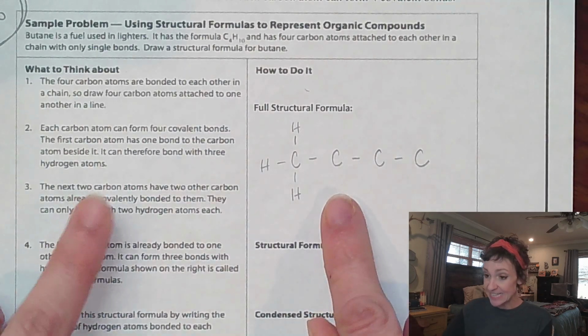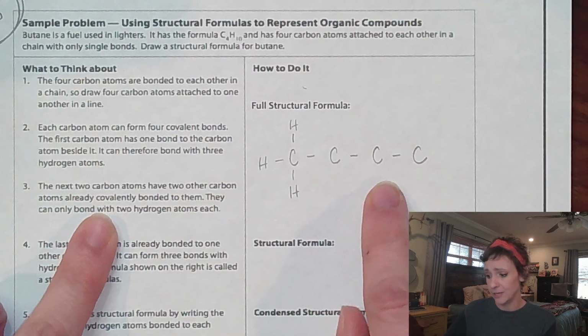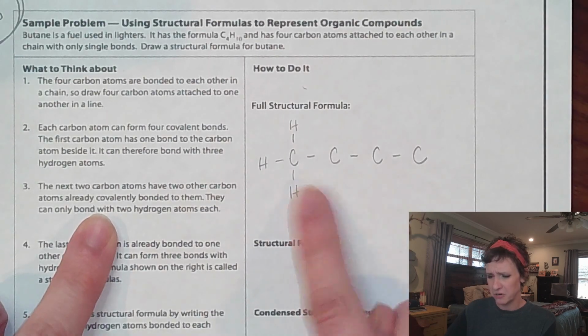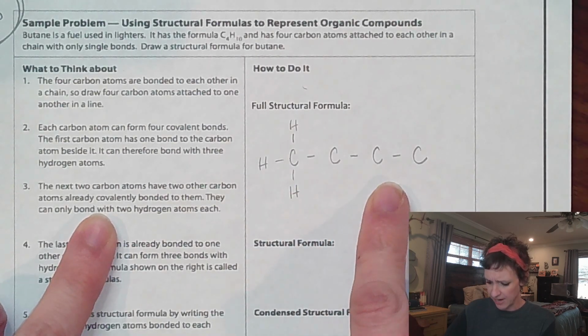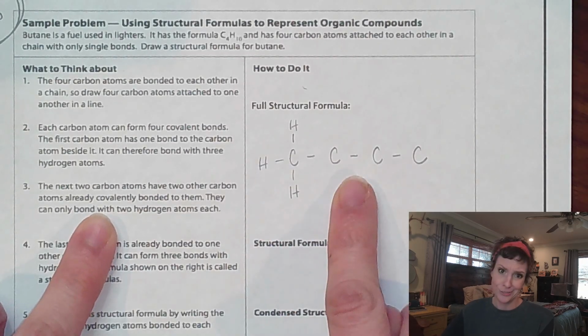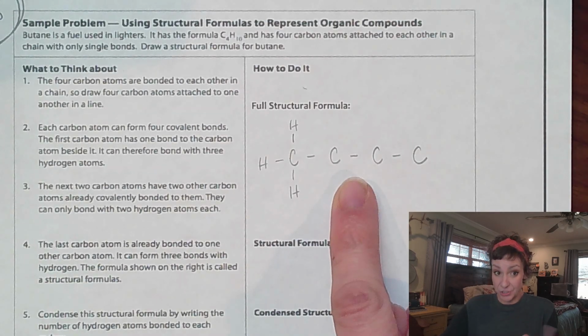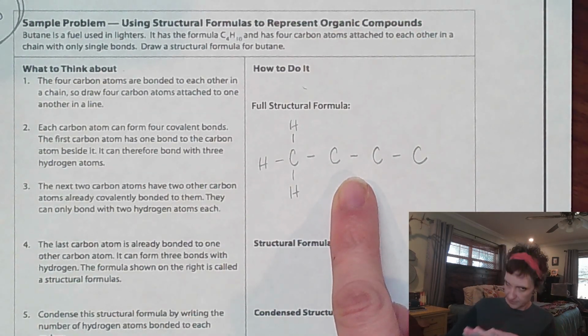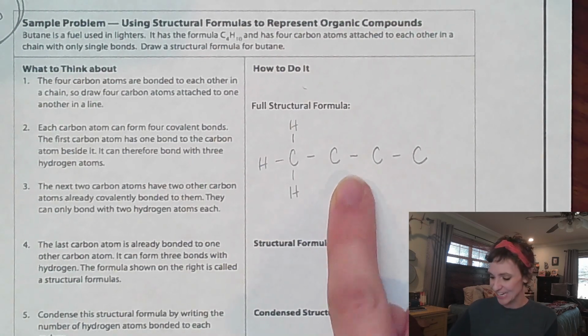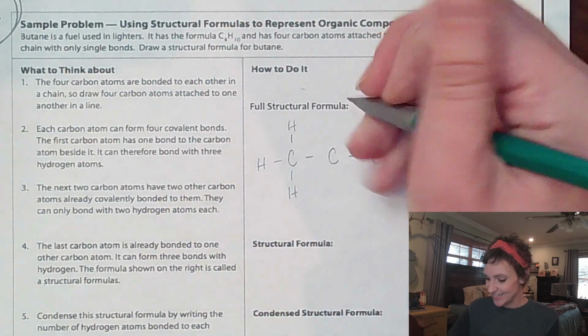Okay, it says the next 2 carbon atoms have 2 other carbons attached to them, right? So they've already got 2 bonds with 4 valence electrons. So they have the potential to make 2 more bonds, and only 2 more bonds, and they're going to make those bonds with some more hydrogens. So this guy right here gets 2 more bonds.